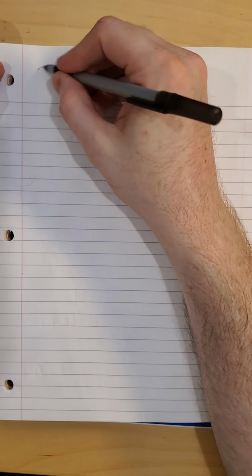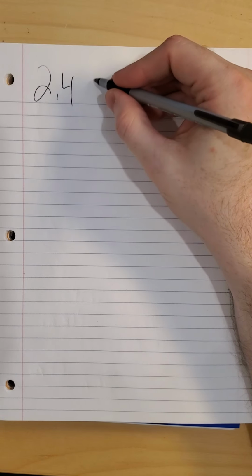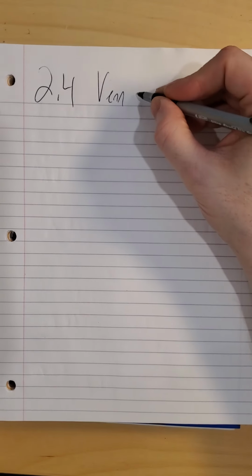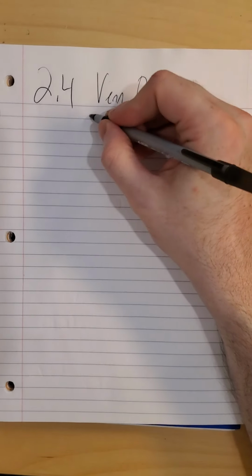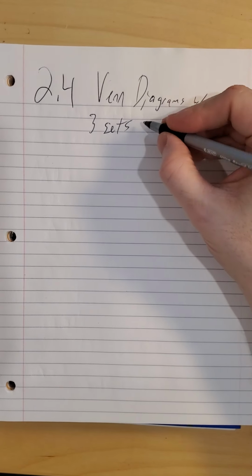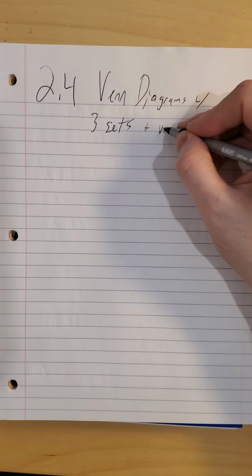Hello and welcome. In section 2.4 we'll look at some Venn diagrams with three sets, and verification of equality of sets.